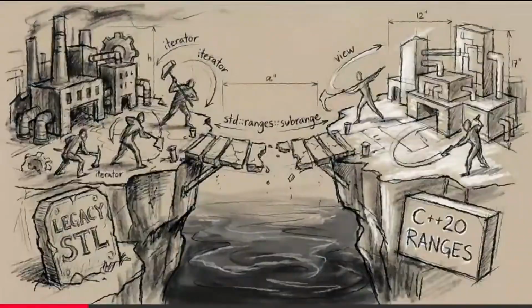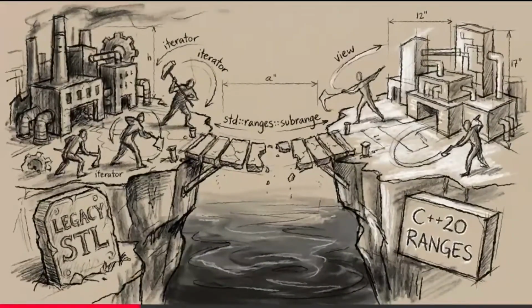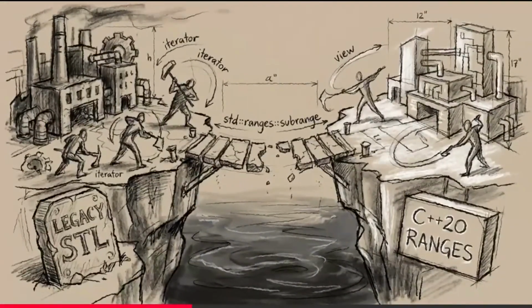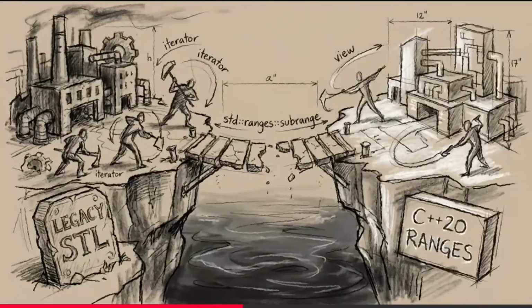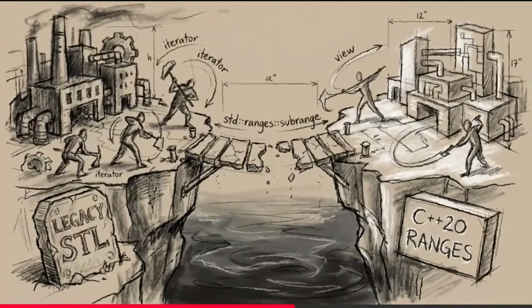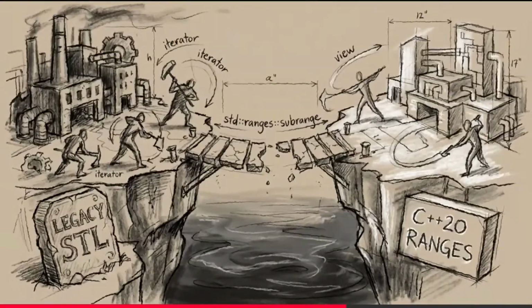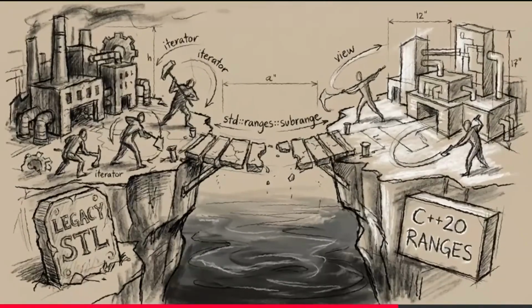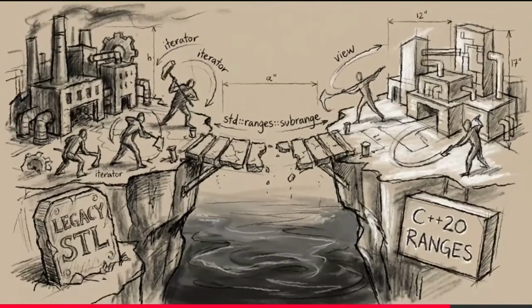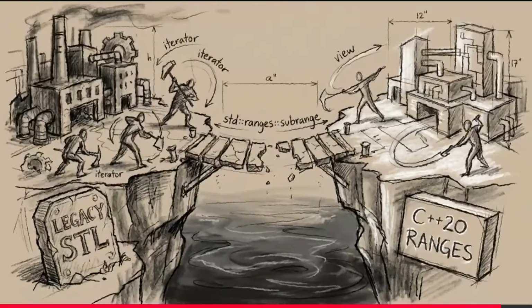Theoretically, yes, but it bifurcates the whole ecosystem. You now have legacy algorithms that don't work with these new sentinels. My thesis is simple. The zero overhead abstraction promise, this idea that you don't pay for what you don't use, is currently broken. You are trading visibility for syntax, and the hardware is noticing.